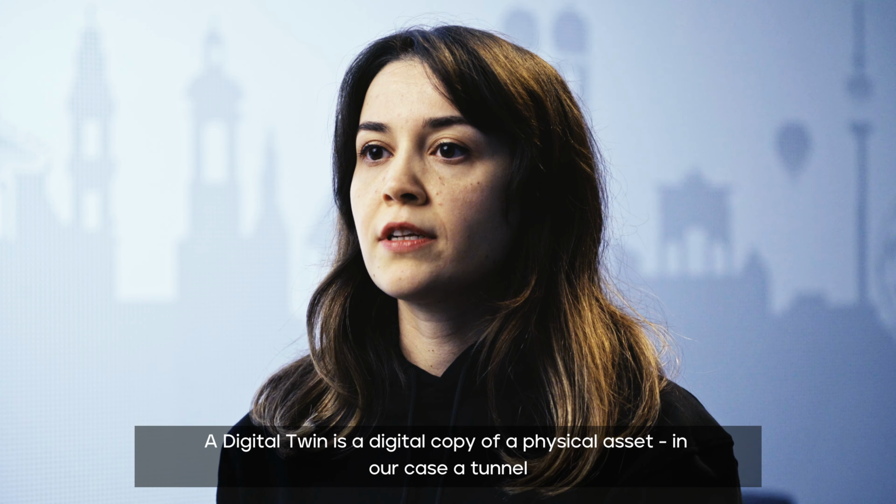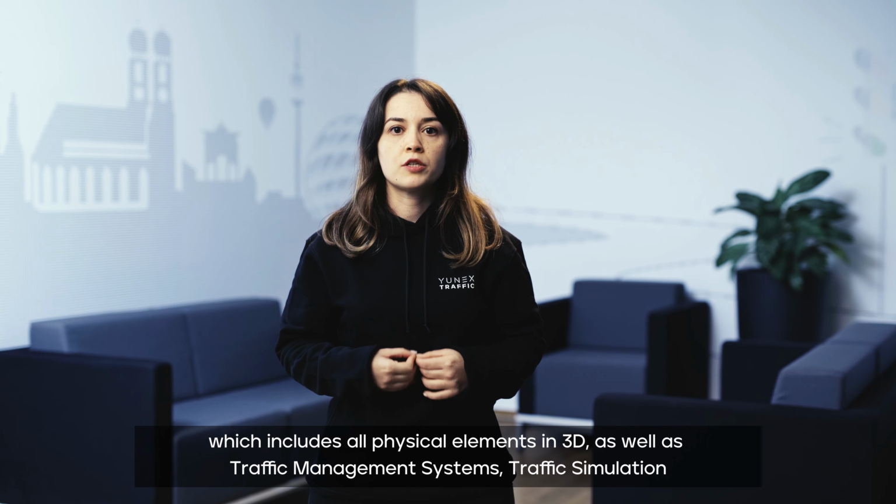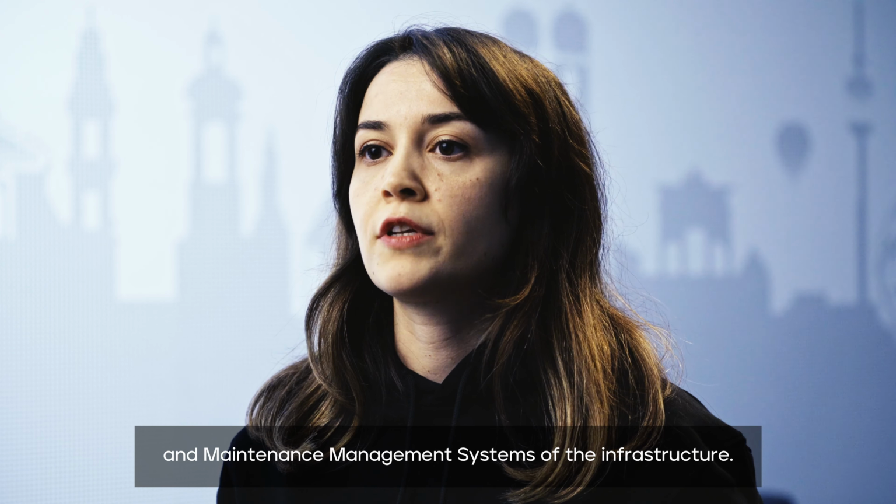A digital twin is a digital copy of a physical asset, in our case, a tunnel, which includes all physical elements in 3D, as well as traffic management systems, traffic simulations, and maintenance management systems of the infrastructure.